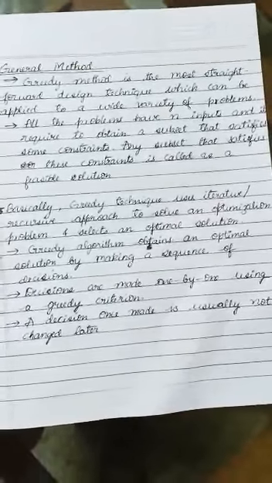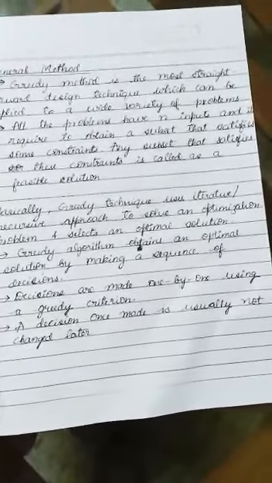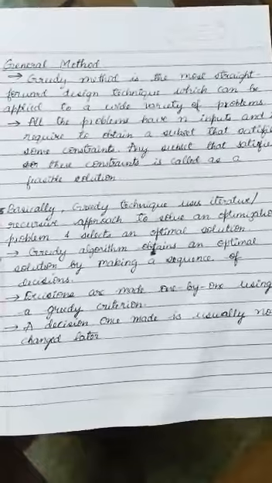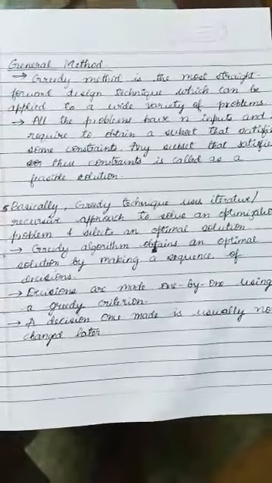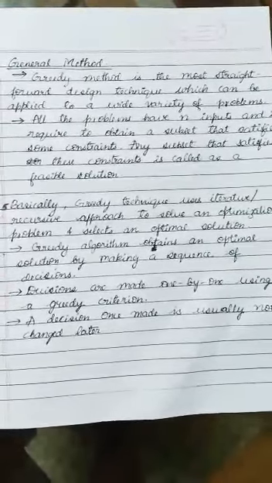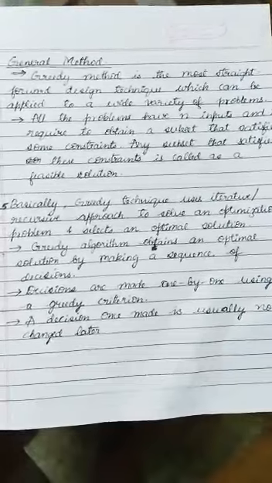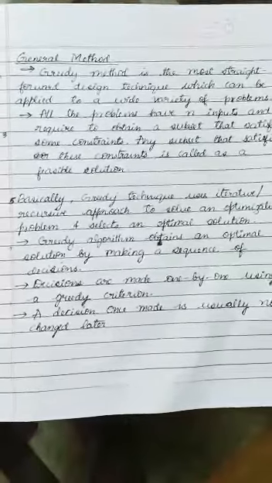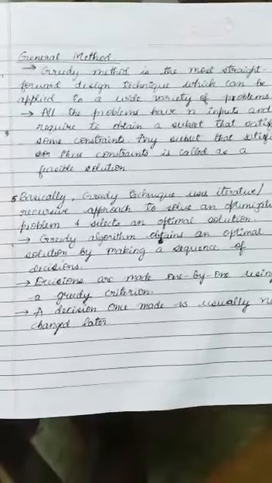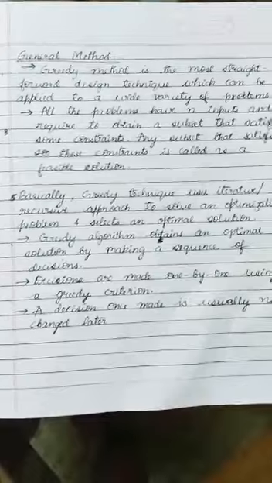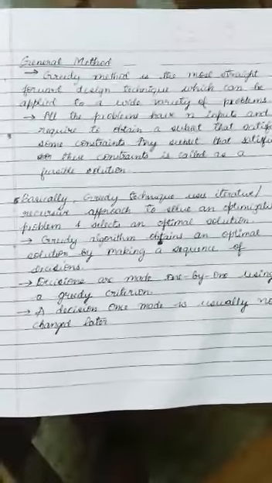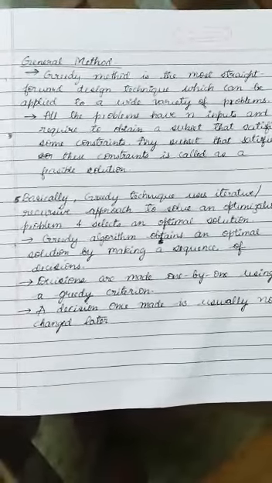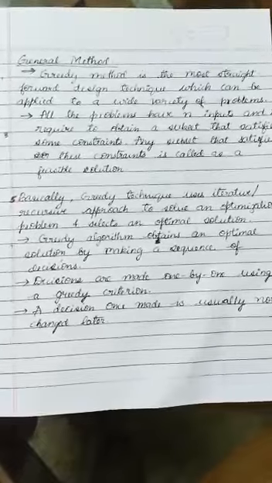Some of the commonly used techniques are, for example, divide and conquer, and the best examples for divide and conquer are merge sort and quick sort, which you have already studied in module 2. The second technique may be dynamic programming, and the best example is insertion sort. And then we have greedy techniques or greedy algorithms, and some of the examples are Kruskal's algorithm, Prim's algorithm, etc., which we will be studying further in this topic.